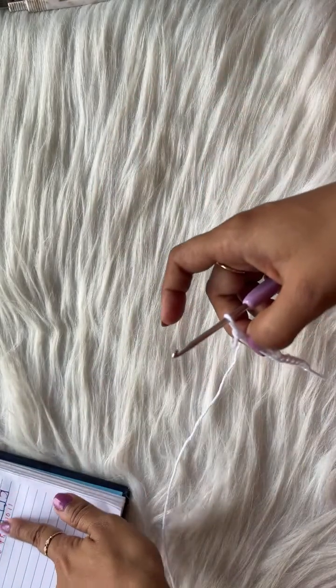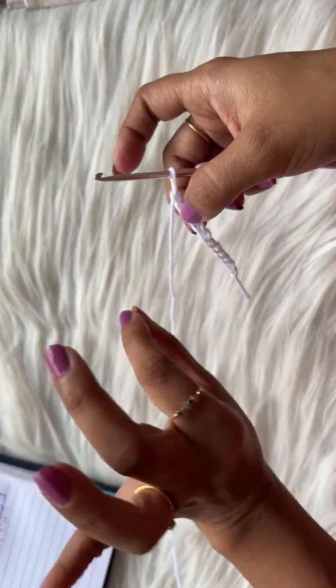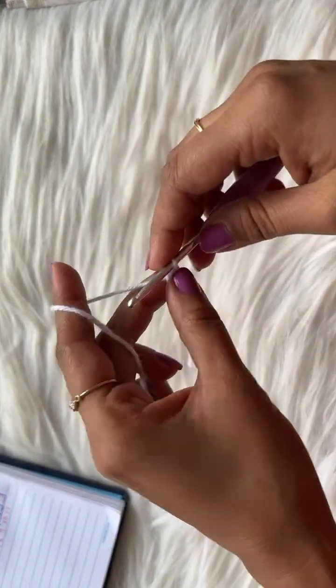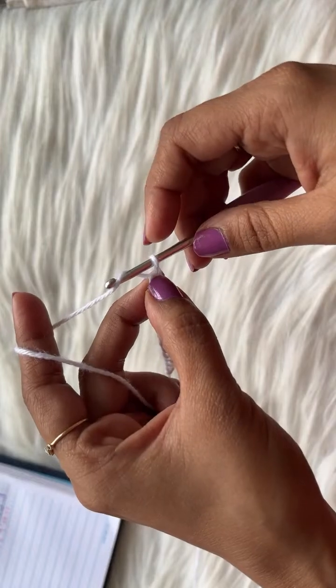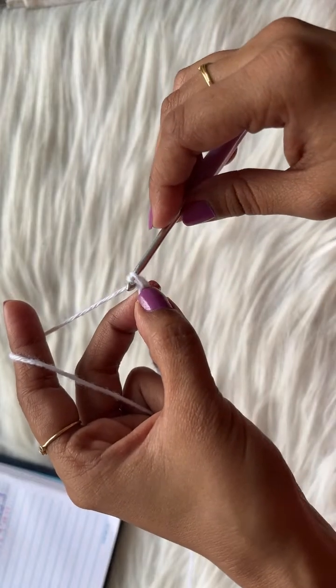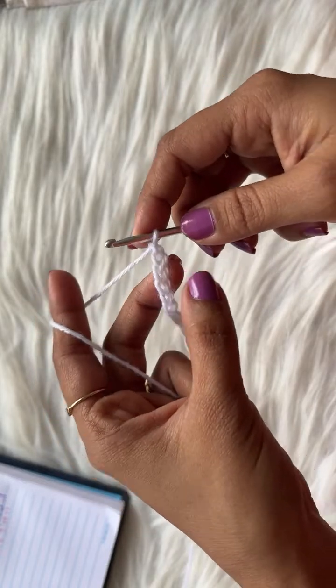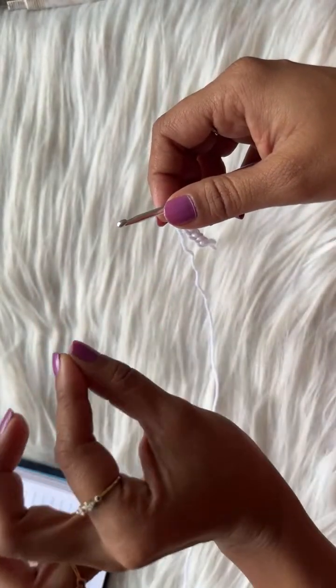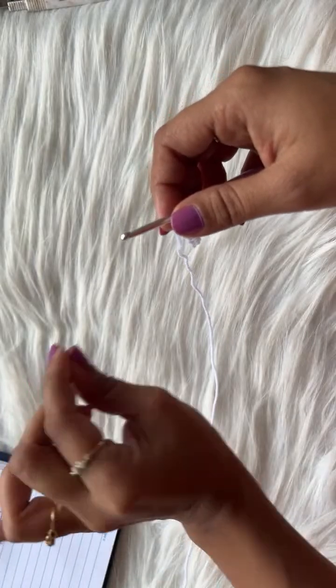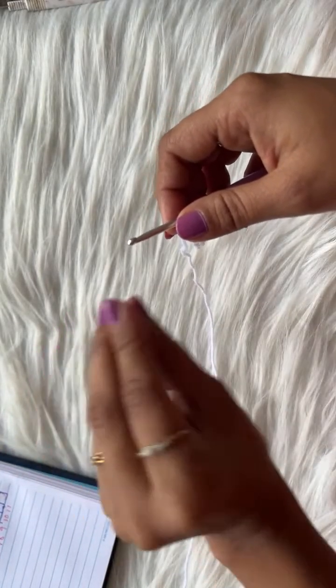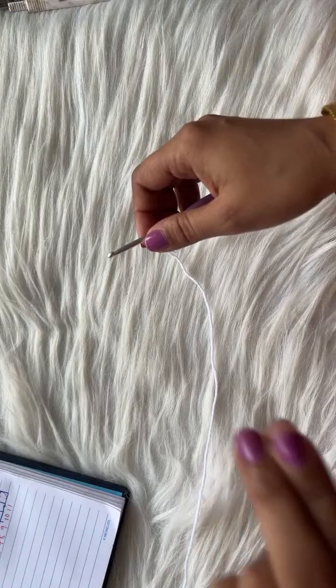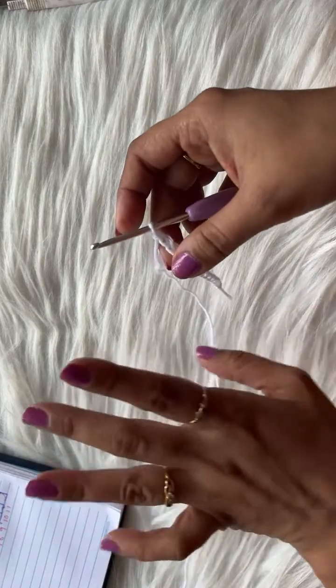Now guys, since we are going to have 11 single crochets in the first round, begin the round with a chain 1. Whenever you start a round of single crochet, start with a chain 1 and forget about it. Whenever you start a round of double crochet, start with chain 2. Whenever you are starting a round of half double crochet, start with chain 1. So these are the things that I say.